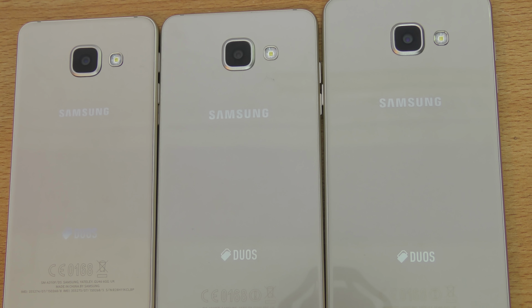Like the Nexus 5X, which is a strong competitor. And also I'm really curious to compare it to last year's Galaxy phones, last year's Galaxy A5 2015, which also had a 13 megapixel camera, if I remember. So A7 had a 13 megapixel camera, I'm pretty sure.